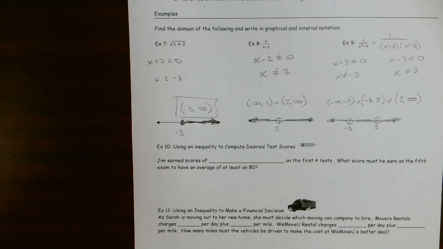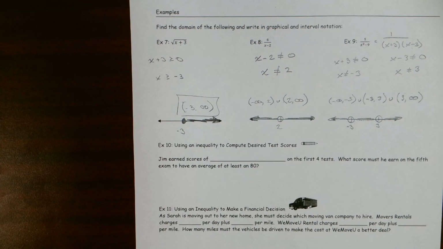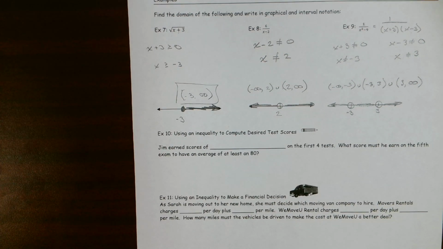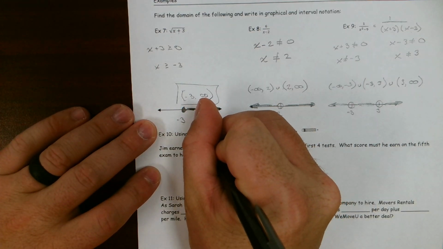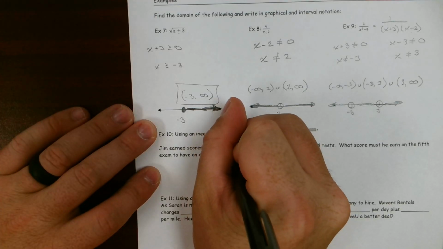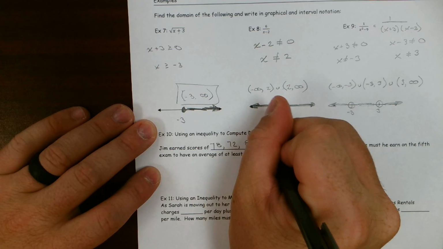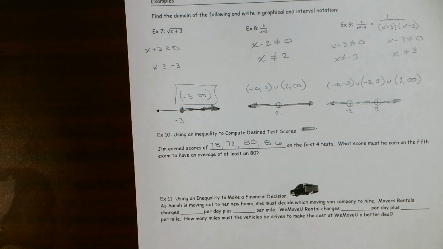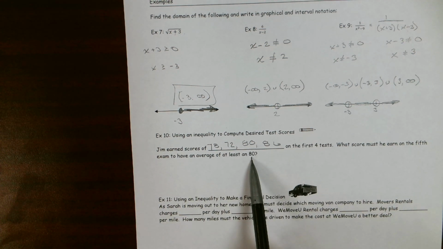Now let's take a look at some word problems here using inequalities to compute a desired test score. Okay, maybe something you guys have done before to figure out what you want to get on your final quarter grade. So anyways, here we go. Let's say Jim earned previous scores of 78, 72, 80, and 86 on his first 4 tests. He wants to know what he has to get on his 5th test to have an average of 80.